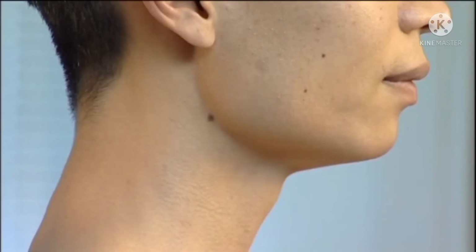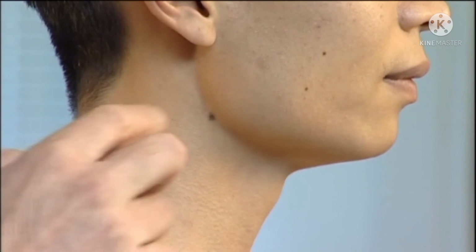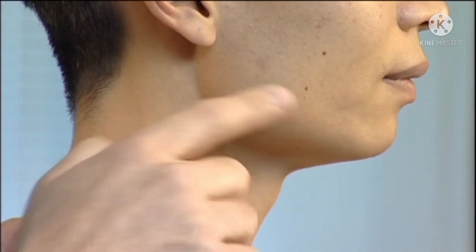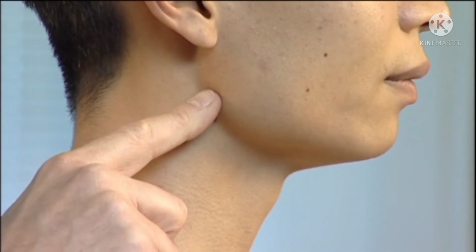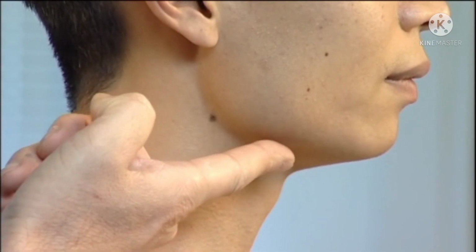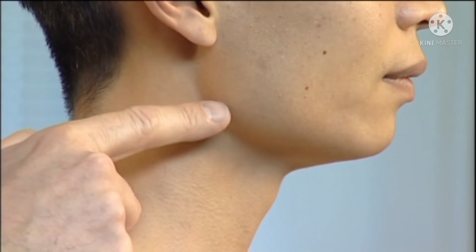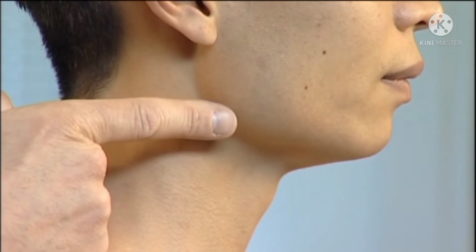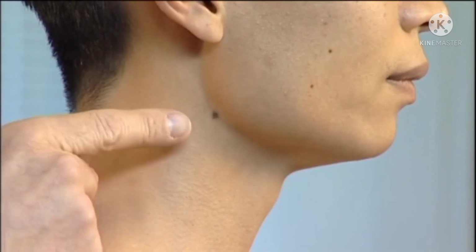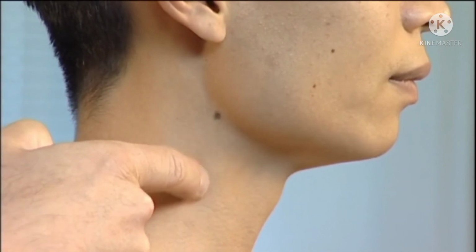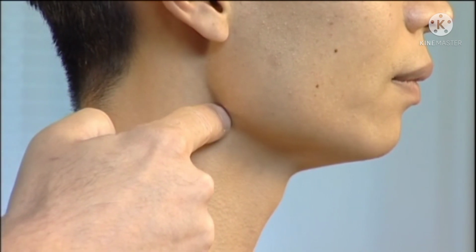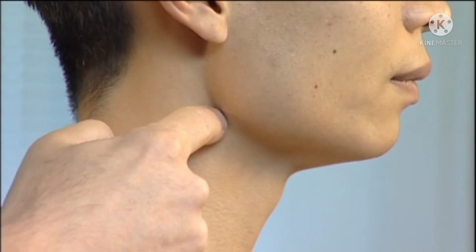Small intestine 17 is located on the side of the neck, in between the sternocleidomastoid and the angle of the mandible. Palpate along the posterior and inferior borders of the mandible to make sure that you find a point where it changes direction. Don't just rely on where the flesh is changing direction. You need to be sure that you've actually found the angle. Mark your point in between the sternocleidomastoid and the angle of the mandible. It's in a nice depression. It's not on bone, it's not on muscle. It's in a depression in between the two.